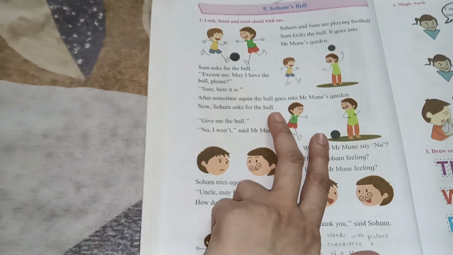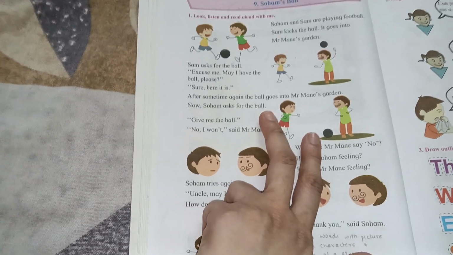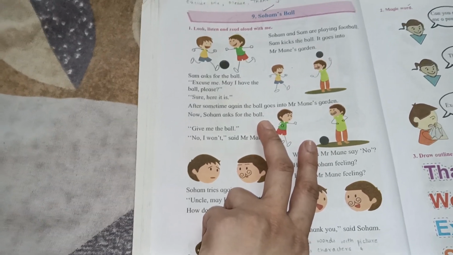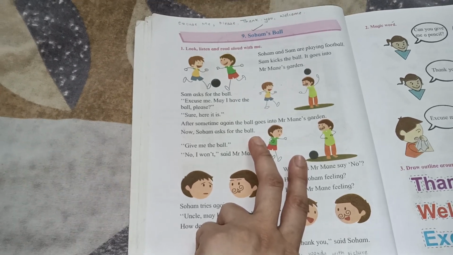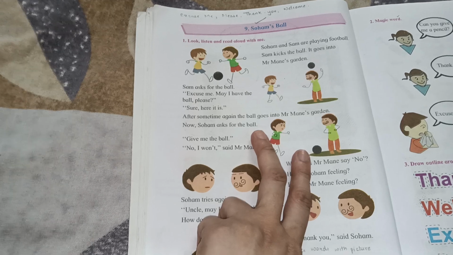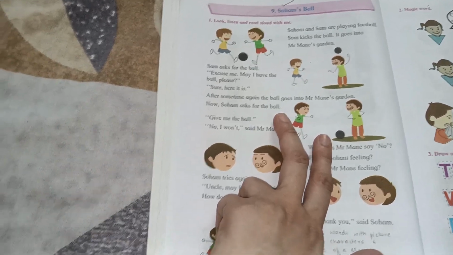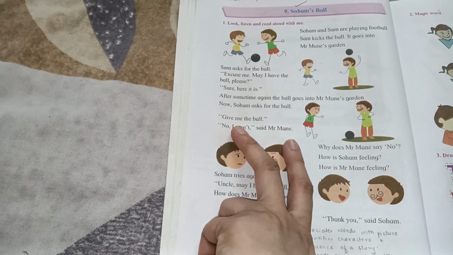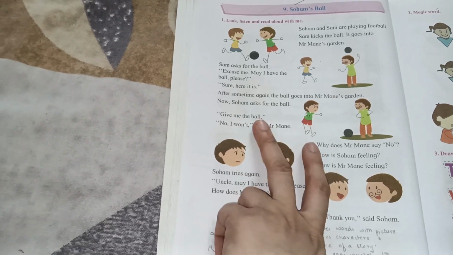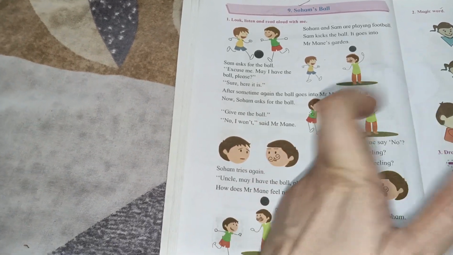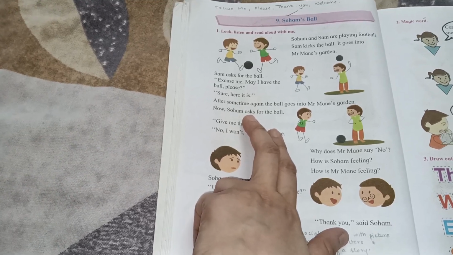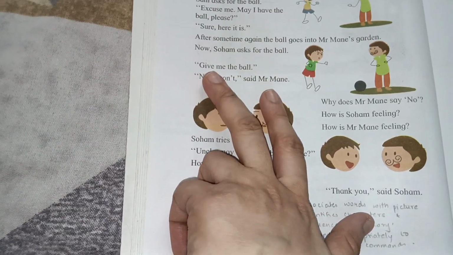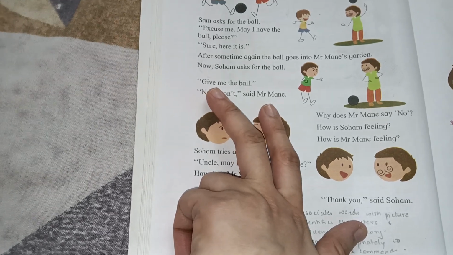Again, you have to ask the student about the sequence, and whenever you are asking questions to the students, you ask them about Soham, you ask them about the characters, about the sequence. Now, give me the ball. Now see, the way Soham asked for the ball was not at all polite. How did he say? Give me the ball. So this is not the way.